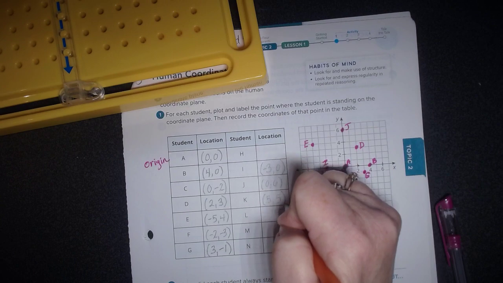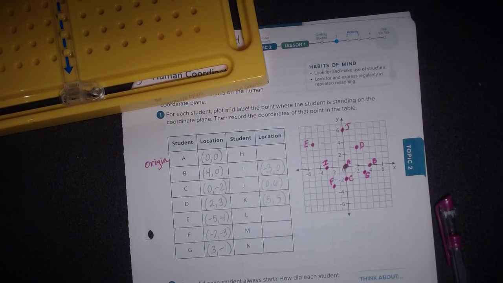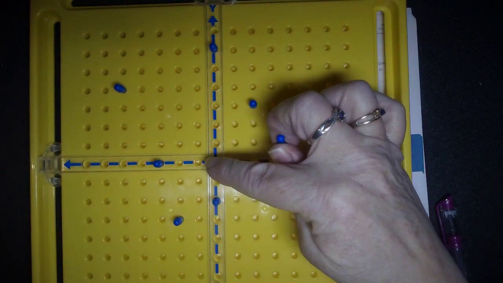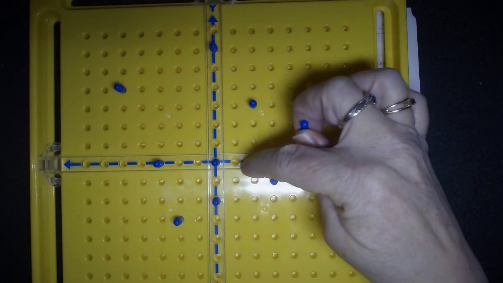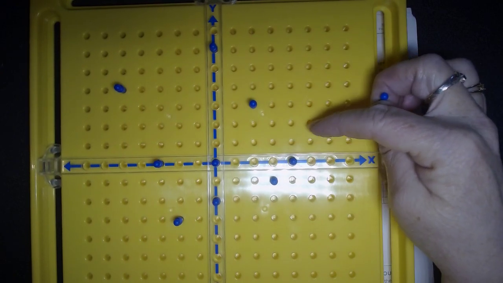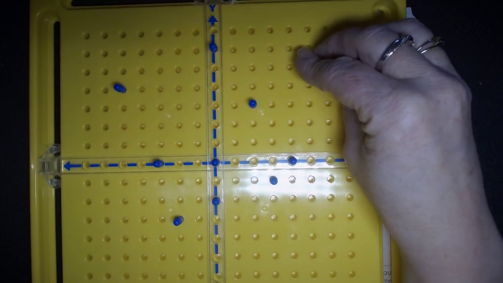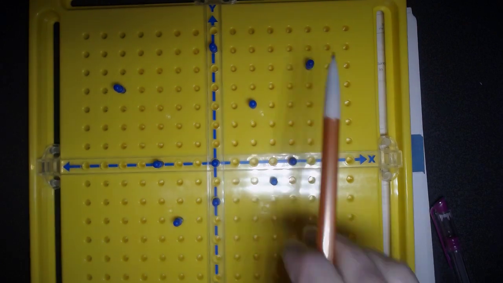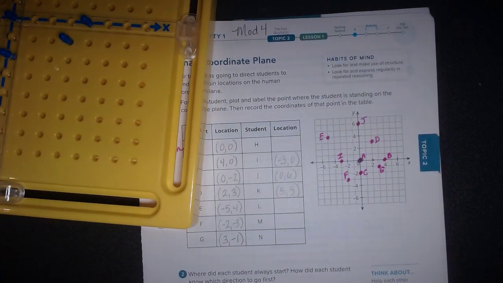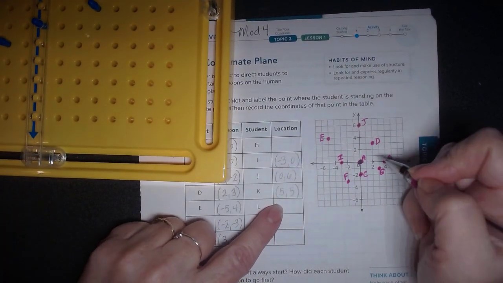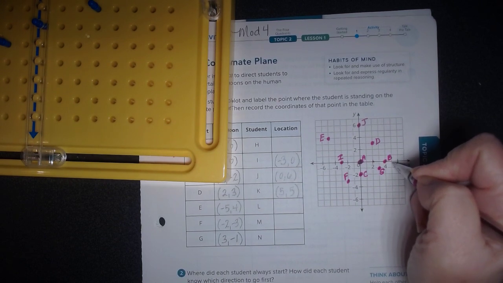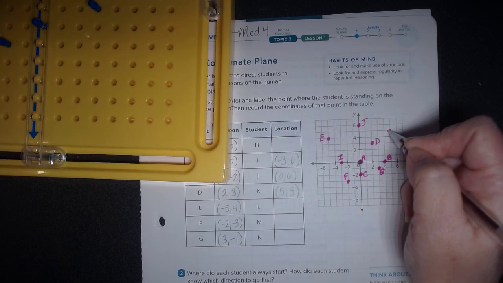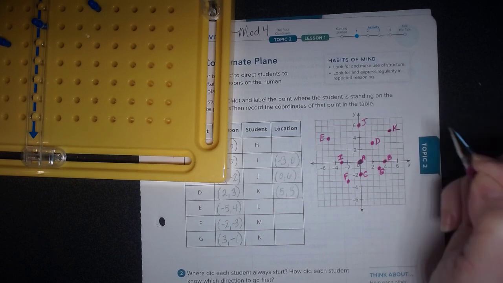Student K will be at 5, 5. Ordered pair 5, 5. They're both positive. So positive numbers go right and they go up. So 1, 2, 3, 4, 5, and then up, 1, 2, 3, 4, 5. That should be right there. Let's just double check that. Excellent. And do that back over here. So that is K. That does seem to be lining up right there. And that is student K.